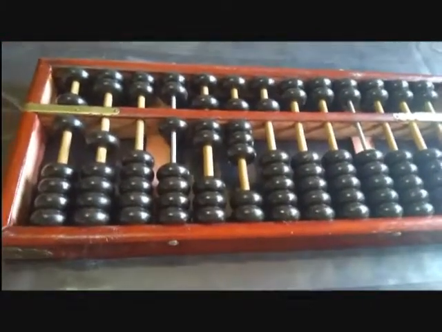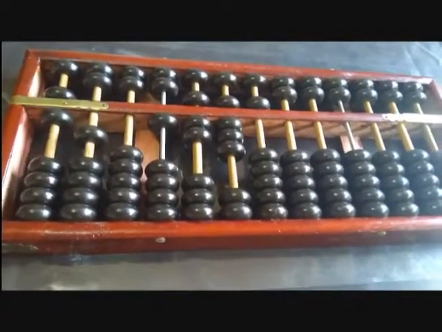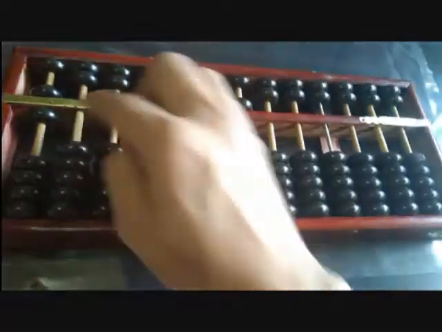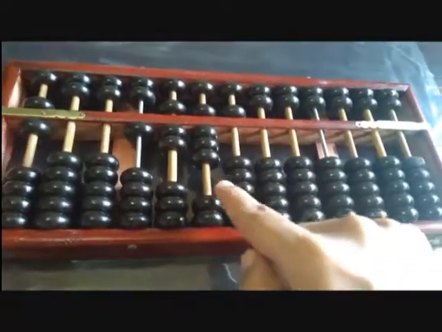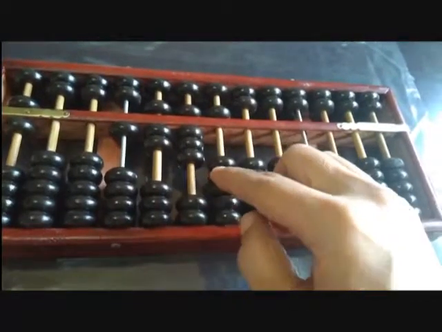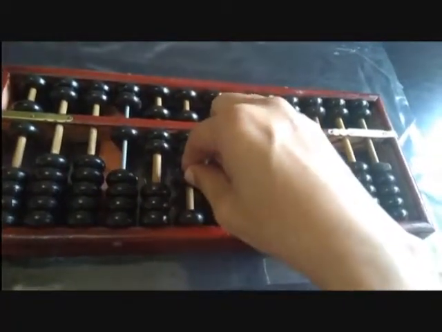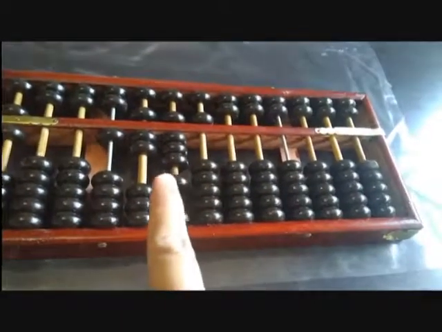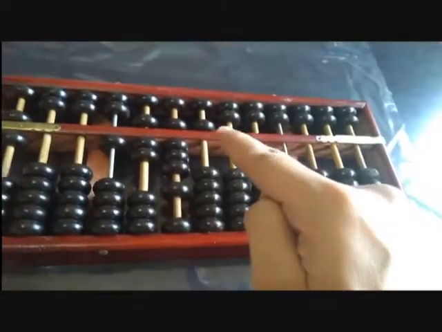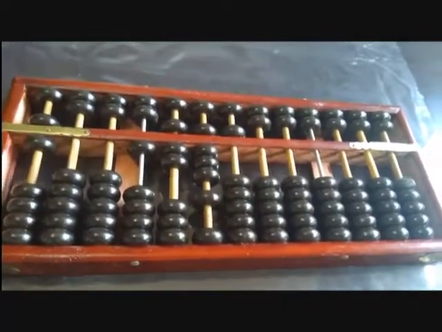Now, let's simplify the divisor by eliminating the 0. Let's divide this also by 10. Let's indicate this instead as the unit rod. So we have 178.5.